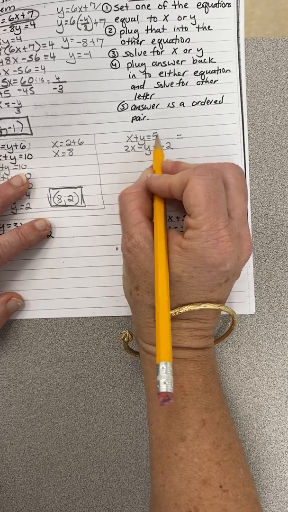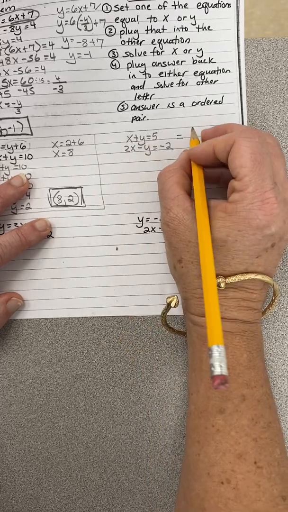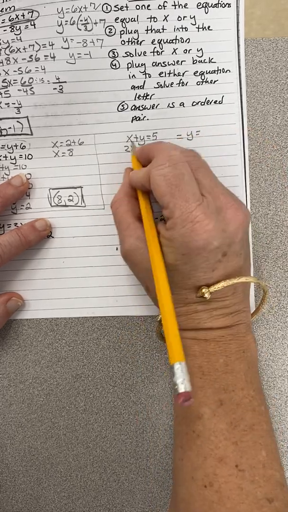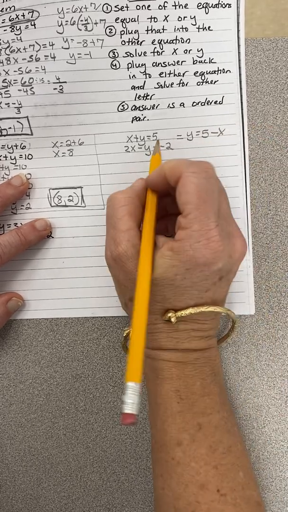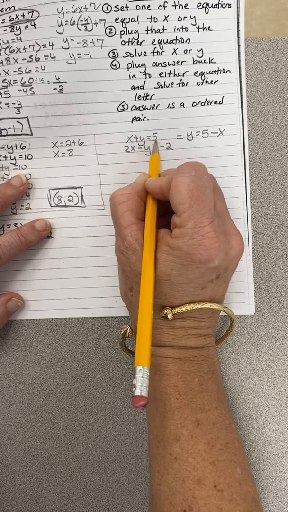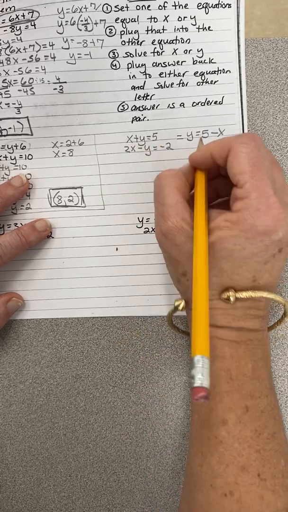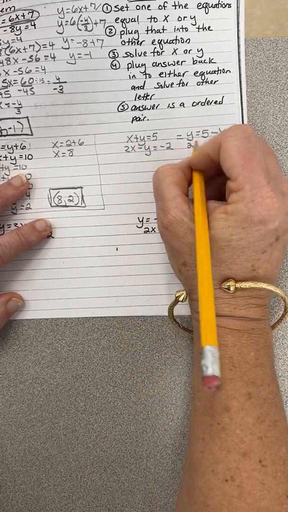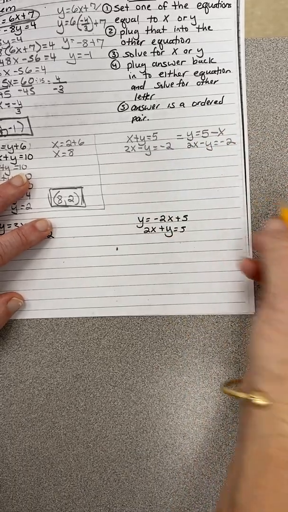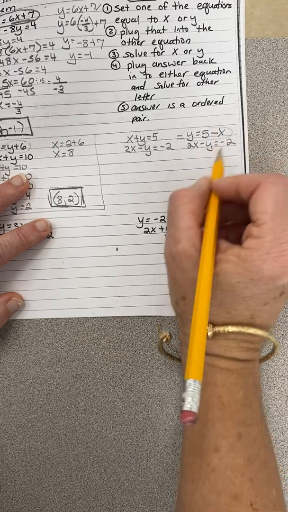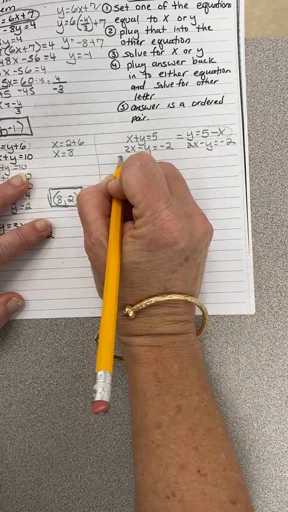Okay, so I'm gonna subtract x from both sides. So I'm gonna say y equals 5 minus x. Okay, those are the same thing. I subtracted x from both sides. All right, so that's my first equation. And my second equation, I'm just going to leave it like this. All right, so now the same thing. Now I have this as y equals. So I'm going to write this equation down here.